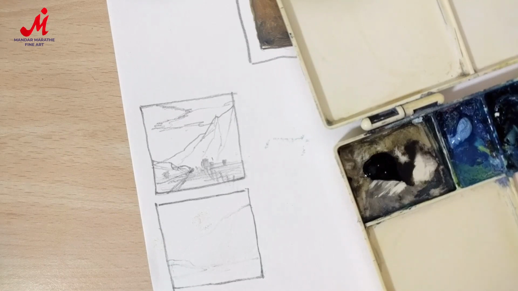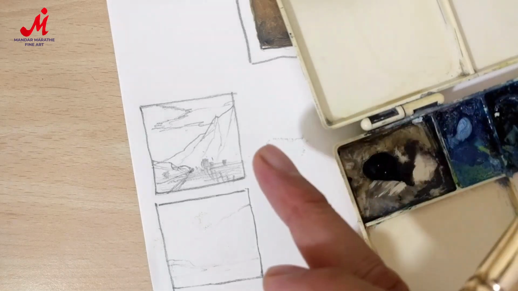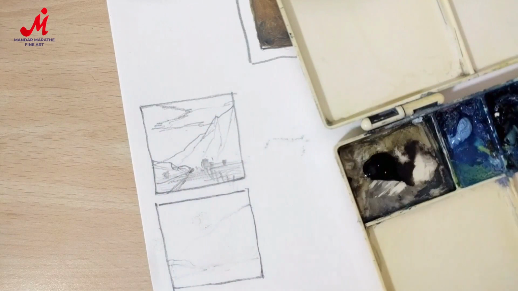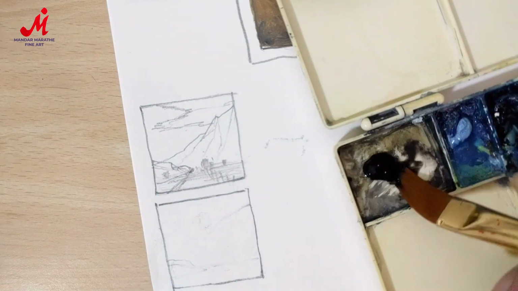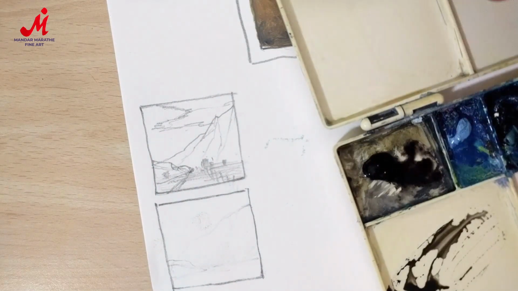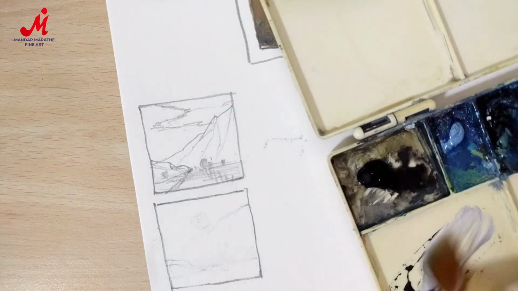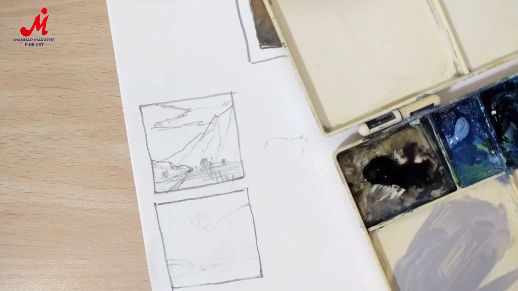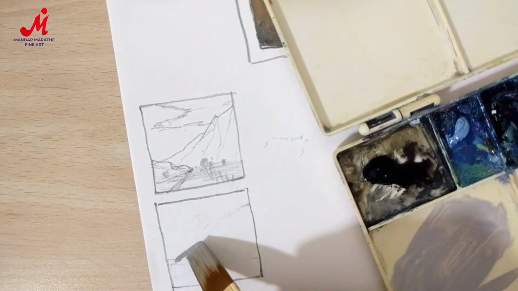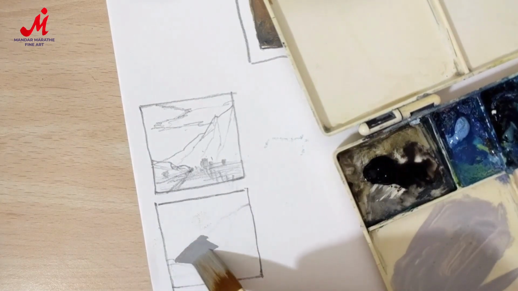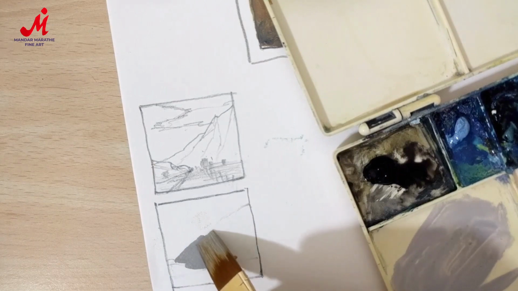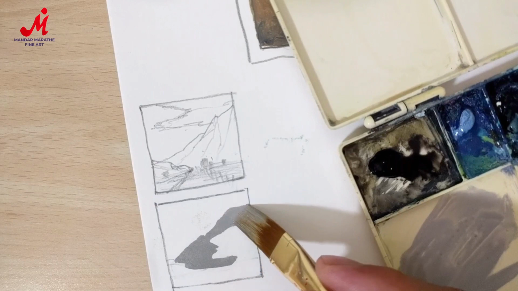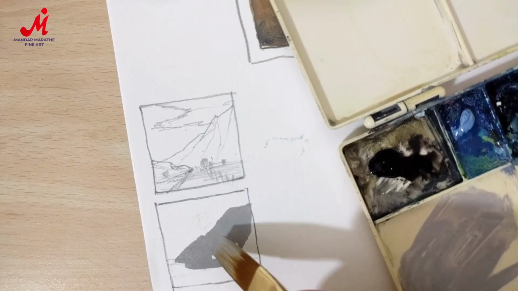So instead of starting from bright areas or completely dark areas, I'll start from the middle somewhere. So I'll mix a gray, and let's start with this. So it's going to be more of an exploratory value study.